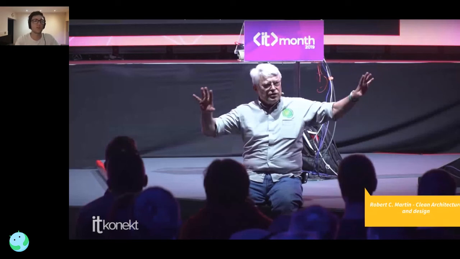There are no books about Android architecture by him, but his books are more for opening your mind on clean architecture, how to work clean, how to name variables the right way, how to create good software and scalable software that can work in whatever team. So this is a great talk. You can search for Robert C. Martin, Clean Architecture and Design. This is the talk that is on YouTube.